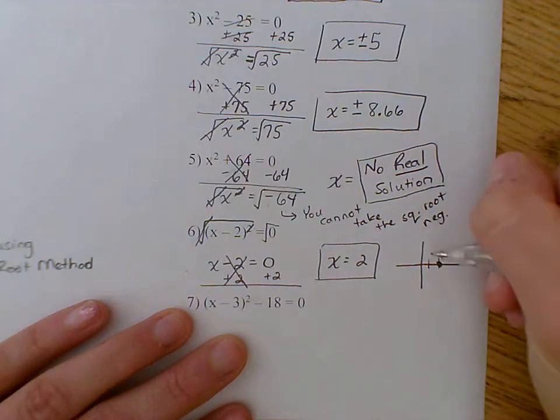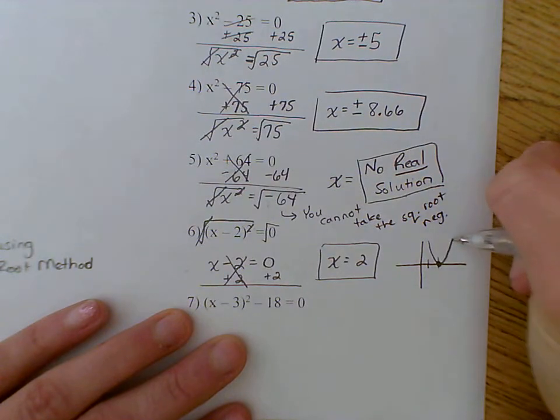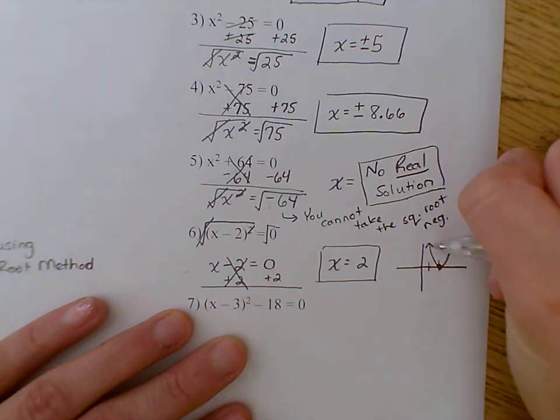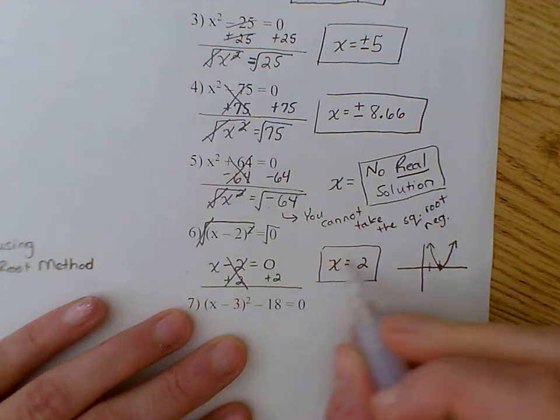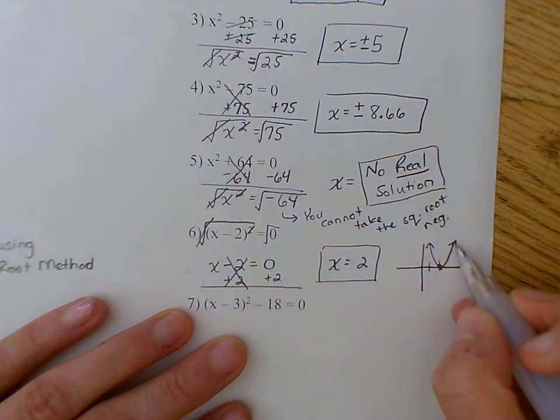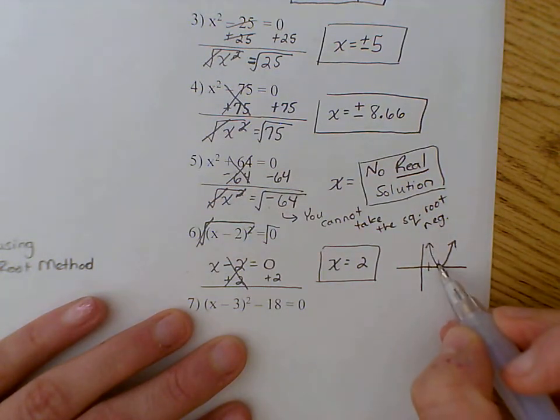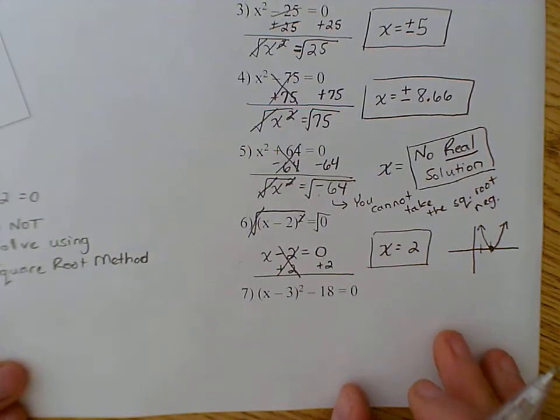But what it actually looks like, and you can graph it if you need to, is it's going to look like it kind of bounces off the x-axis. So these problems that just have one solution to them are just going to kind of bounce off of the x-axis. Okay, so it'll look something like that.